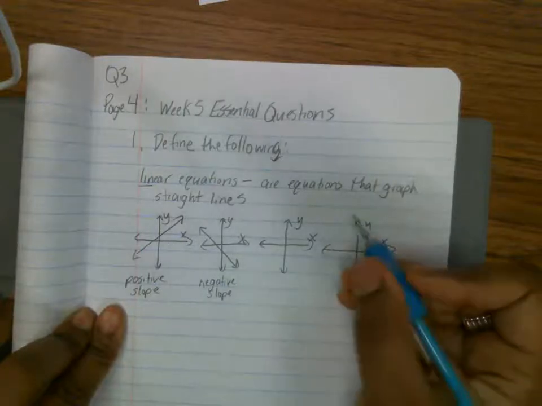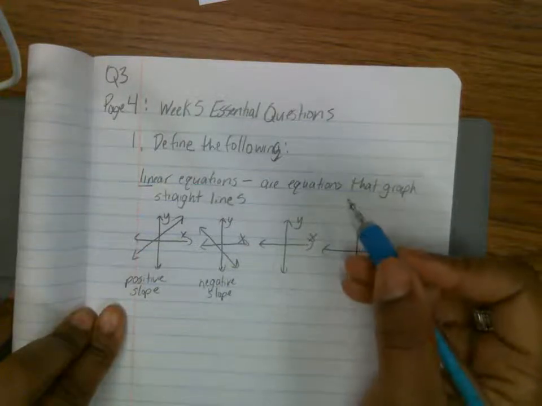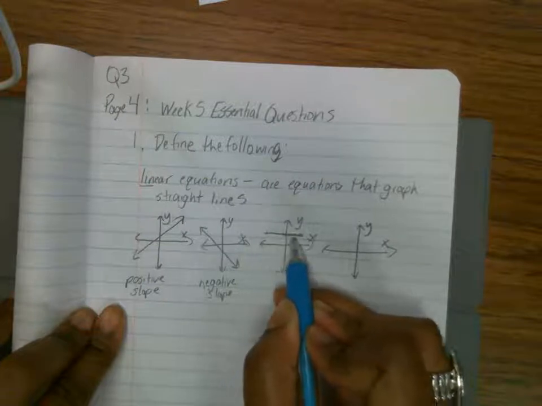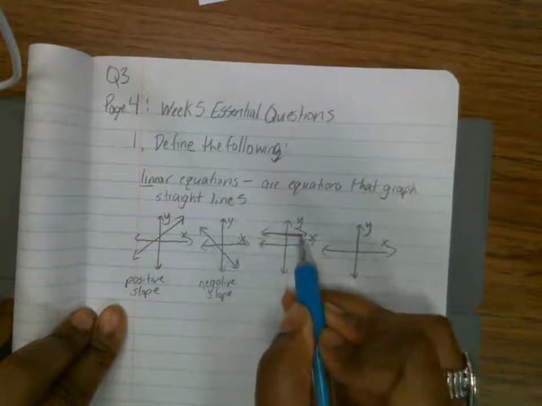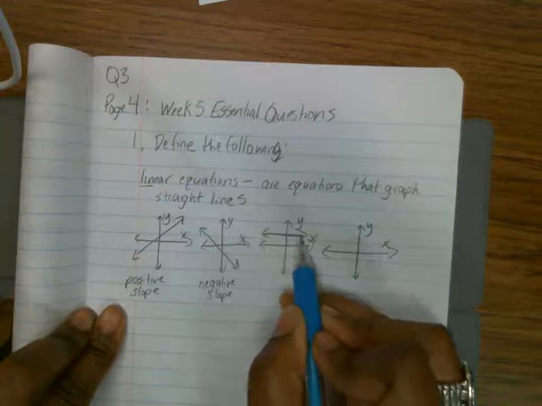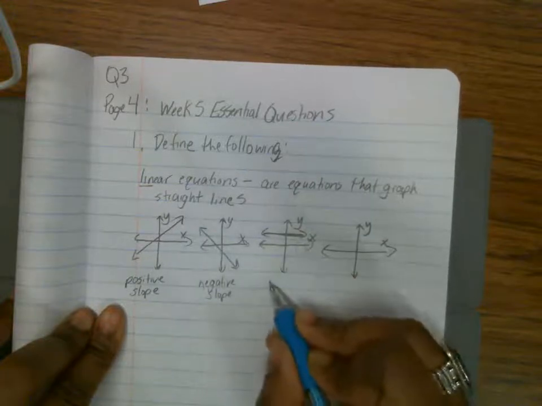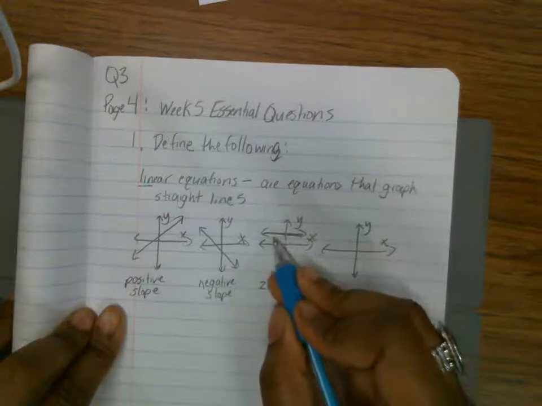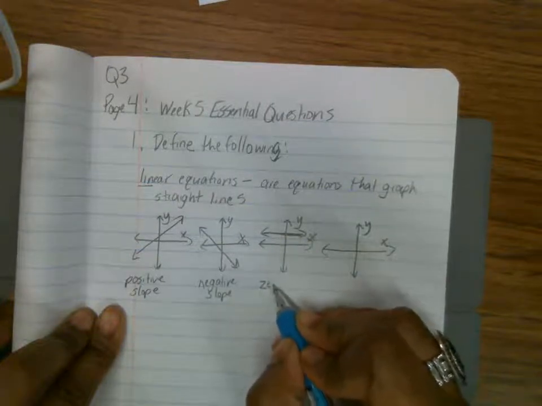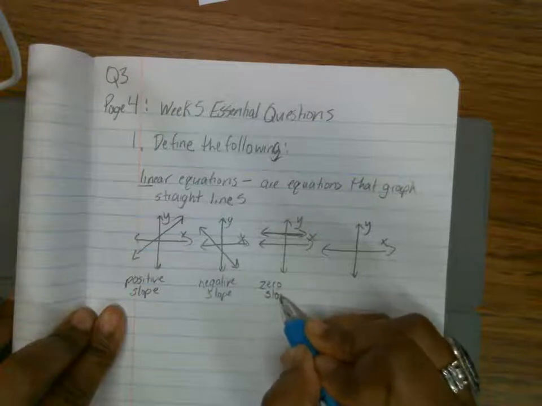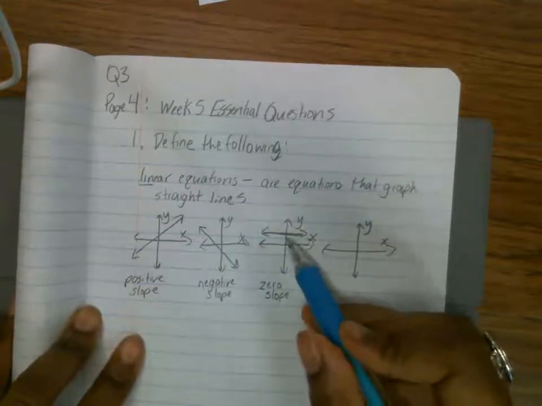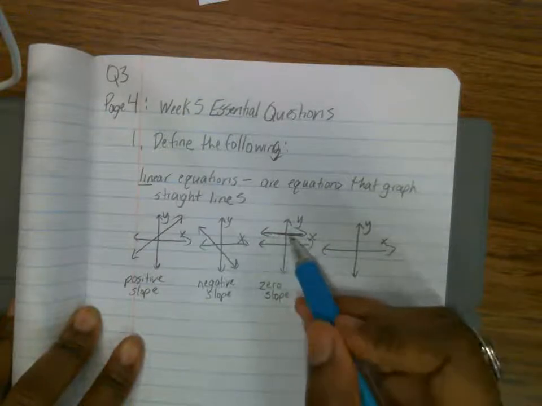The next kind of linear equation is an equation that graphs a line that goes just straight across. It's a flat line. It's horizontal. This line right here has 0 slope. It has no incline to it. So m for a line that's flat is 0. M is equal to 0 for a line that's just horizontal or flat.